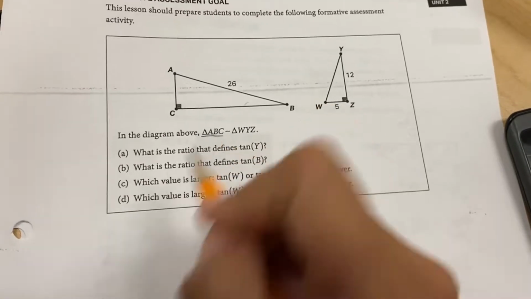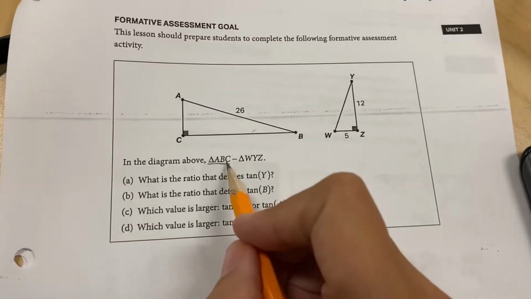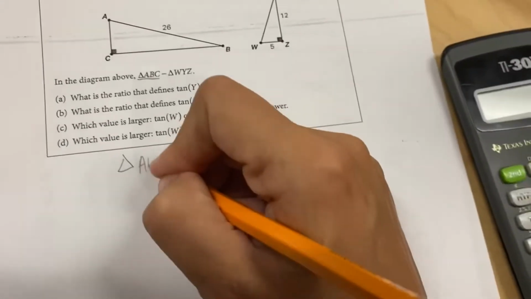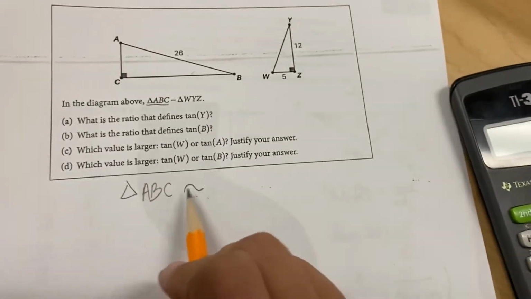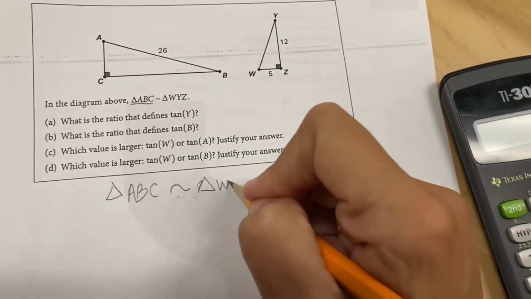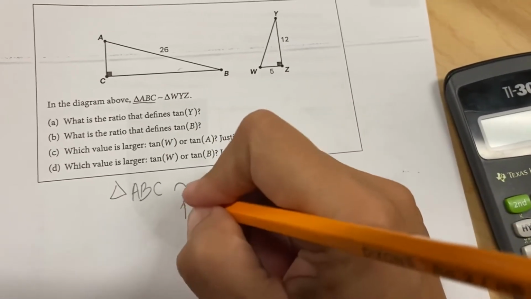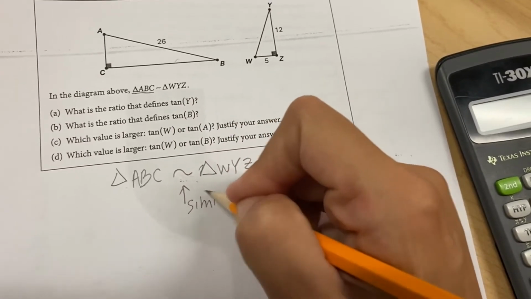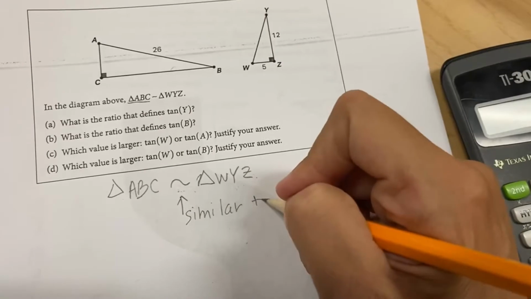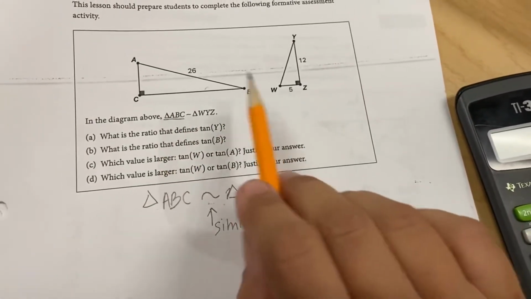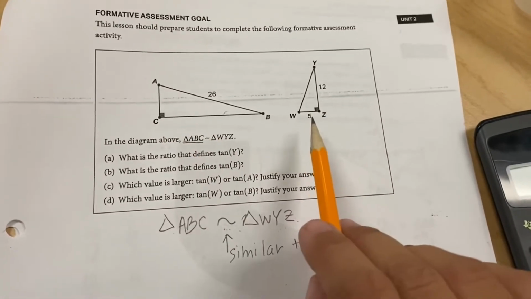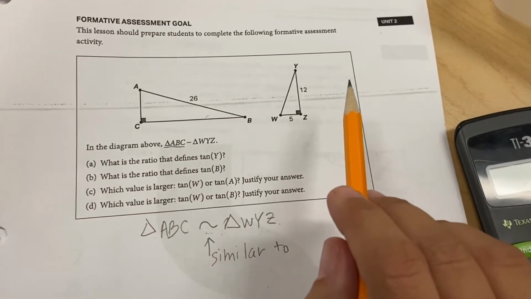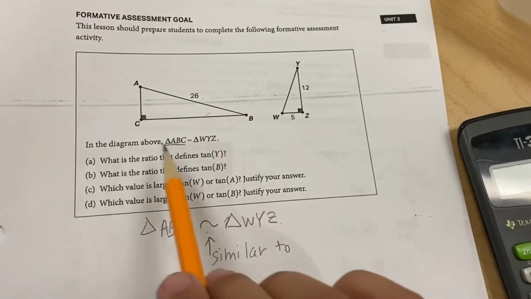So it says in the diagram, triangle ABC, and then they put 1 squiggle. So it doesn't look like that's the congruent sign. In fact, this is the sign for similar, meaning one is the big and one is the small version of the other, similar. Okay, so they tell us that one is the big version and one is this little version. How can we use these trig ratios to solve for some of these missing information?